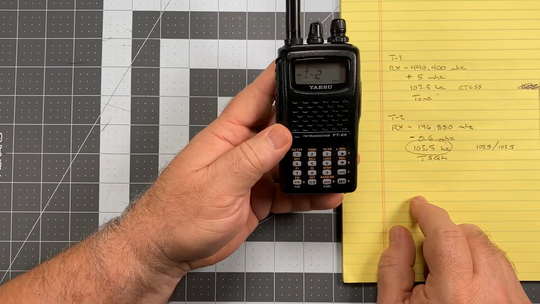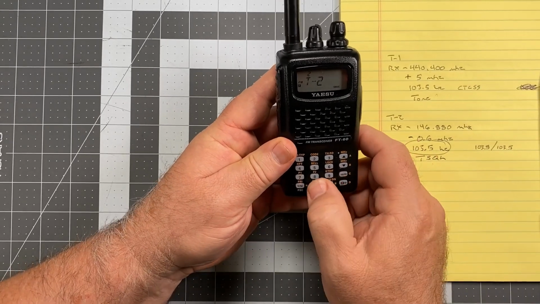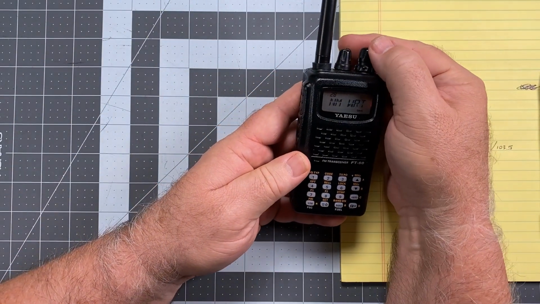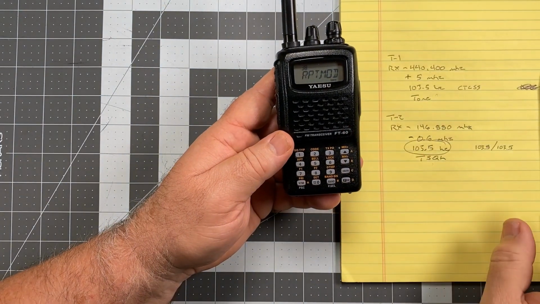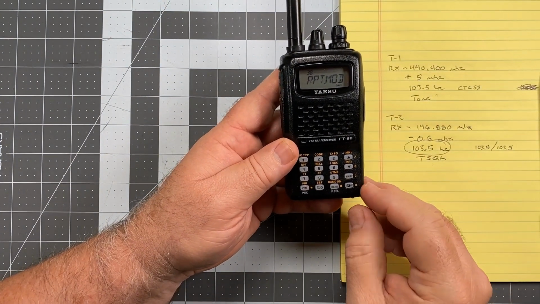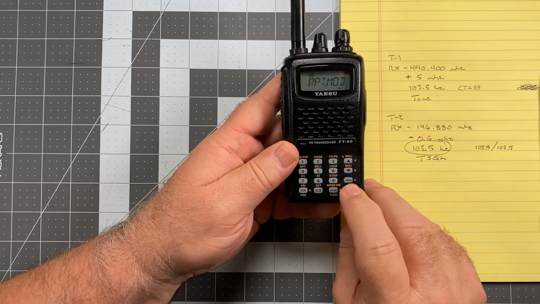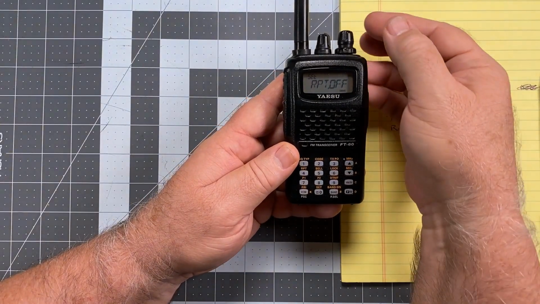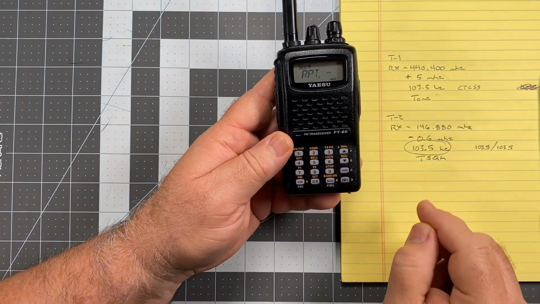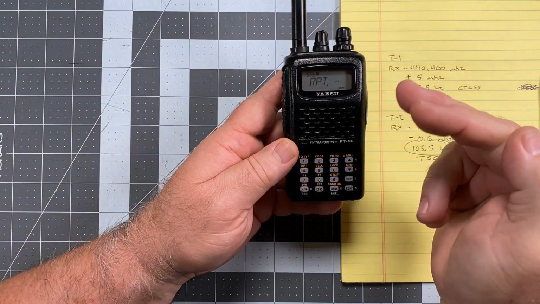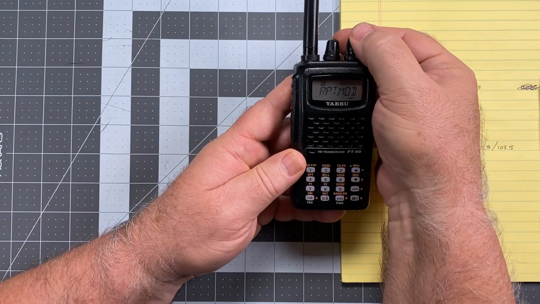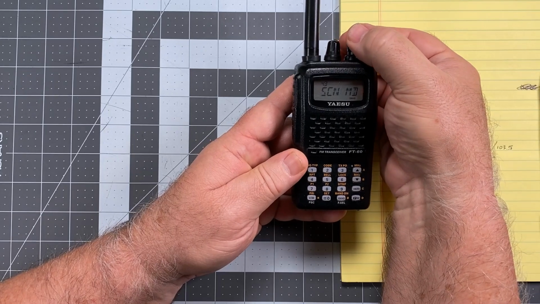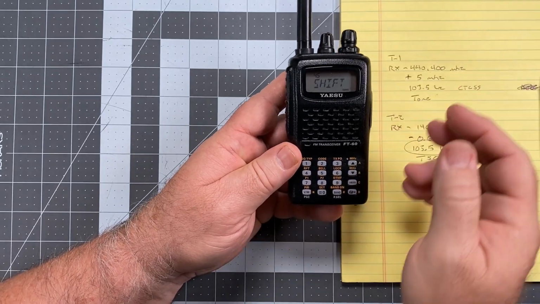So let's put in the details for this one. Let's go to menu, and we want to go to 38. Our repeater mode, I guess. So let's short press that. And in this case, we are looking for a minus as our offset. It's going to be a minus bias. So that's that. Let's move on to item number 45, and that's going to be shift.